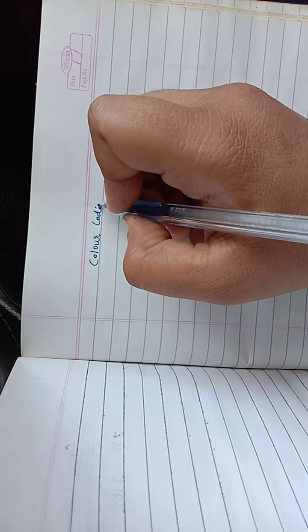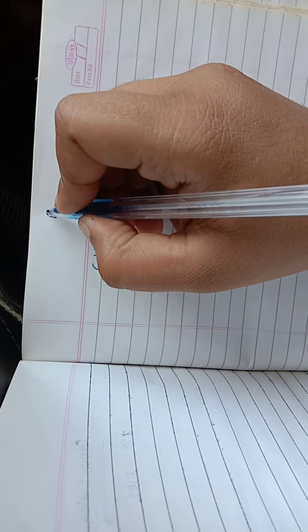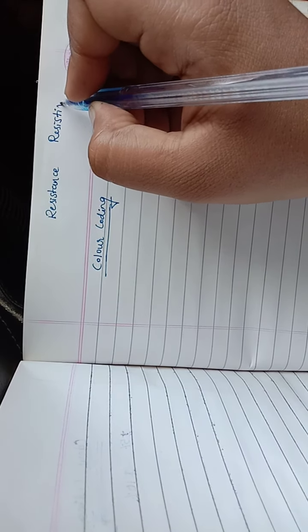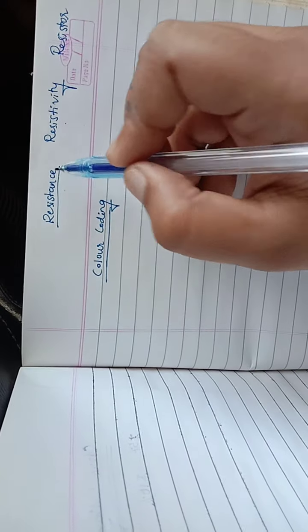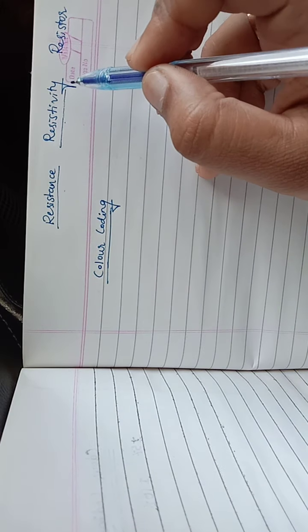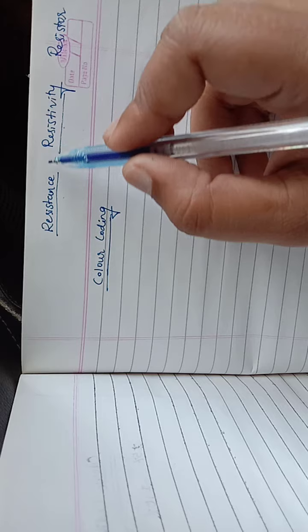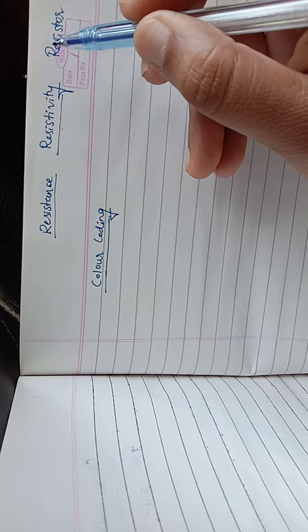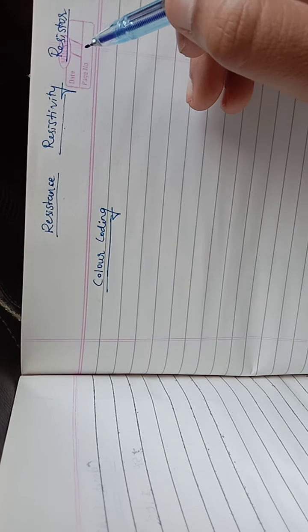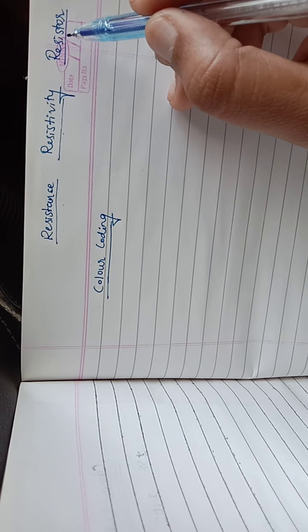We are studying the color coding of resistors. Students, I have already told you there are three factors: resistance, resistivity, and resistor. What's the meaning of all three? Resistance is one property of the conductor, and resistivity is the phenomenon taking place in the conductor. Because of resistance, resistivity takes place in the conductor, and to show resistance and resistivity practically, we use a device called a resistor.